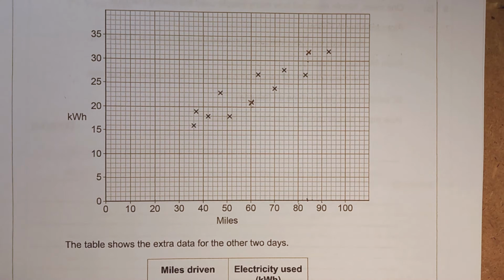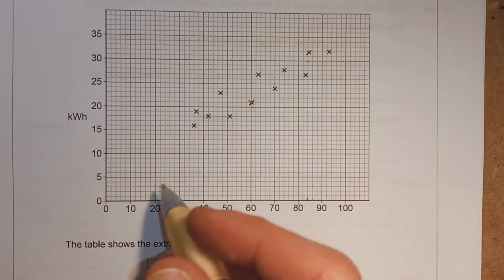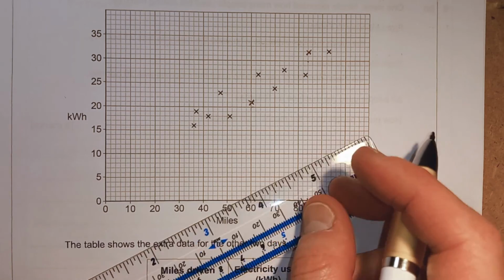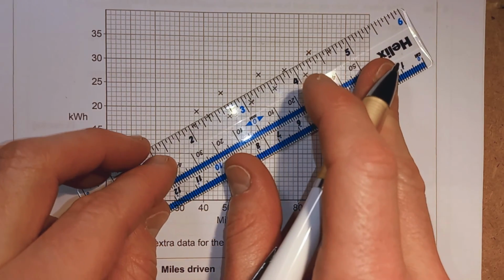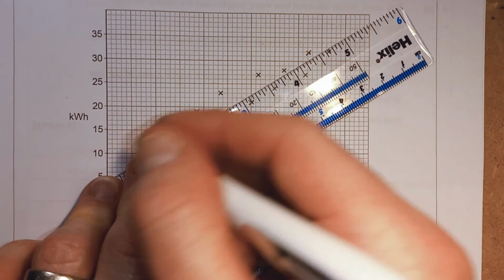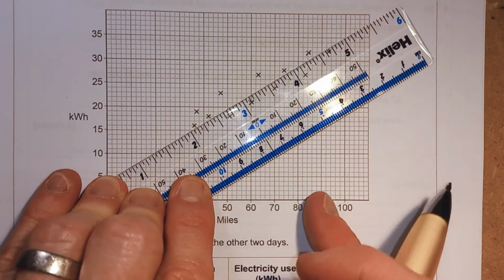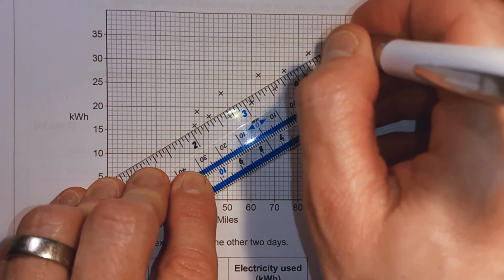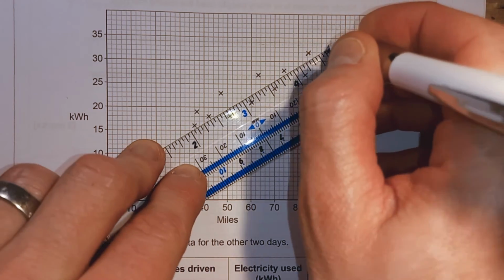So we've got to use this scatter diagram to estimate the cost to drive 80 miles. Well, before we can do something with it, because we've just got a load of points, we need to draw a line of best fit. So that's where we draw a straight line that goes through all the data, not beyond it. So we're going to start here and we're going to finish across here. Doesn't need to go through any of the points. If it does, that's okay.